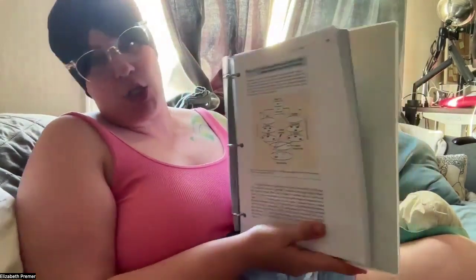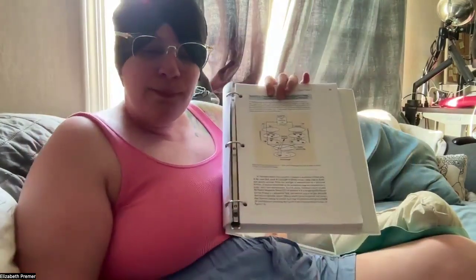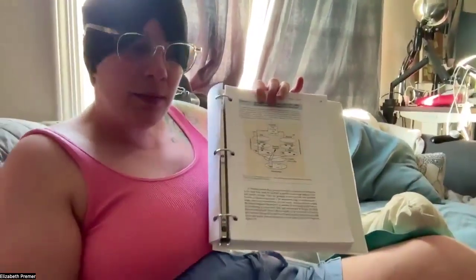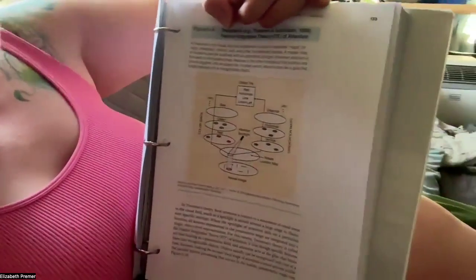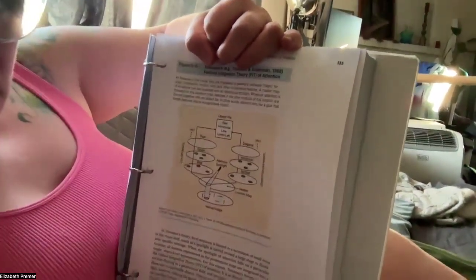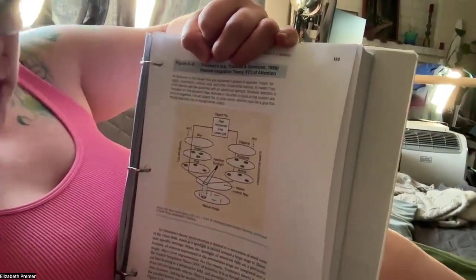There's another picture. Come closer. I don't know how I'm going to do this. Come closer. Now I can't read it because I'm too close. I don't even know if you can read this.